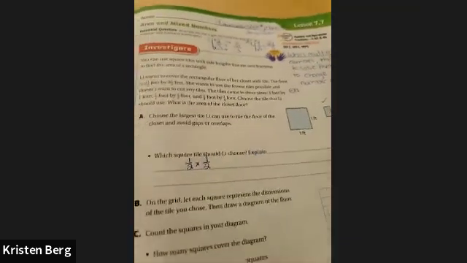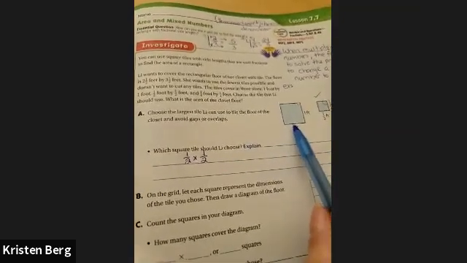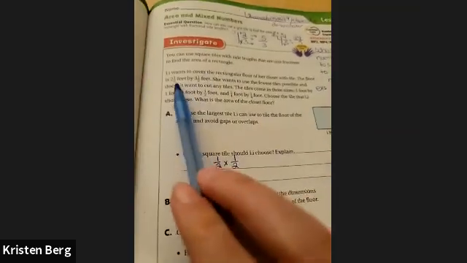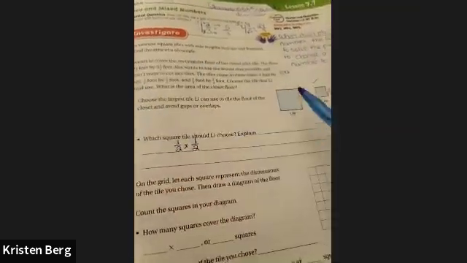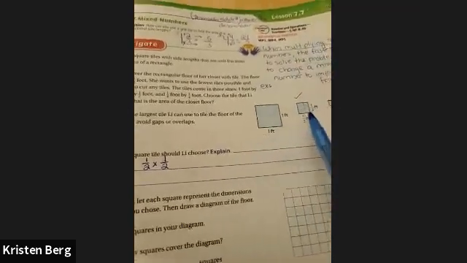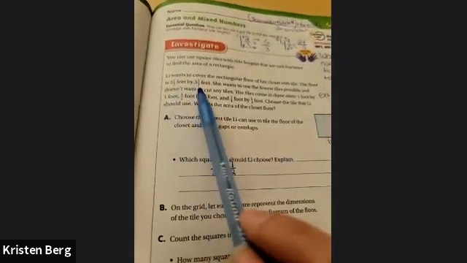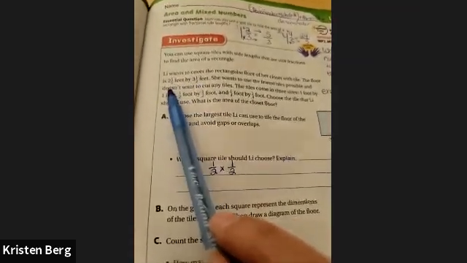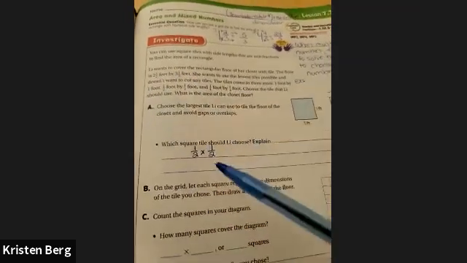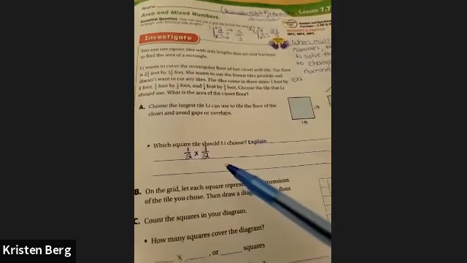All right, so what they ended up wanting you to know automatically is that 1 foot squares would not work because you have halves, which you can't cut in half. It said it did not want to cut anything. So that automatically is not going to work. Since there is a half by a half, both of these have halves. So therefore that is going to work. So having a half by a half would work best.